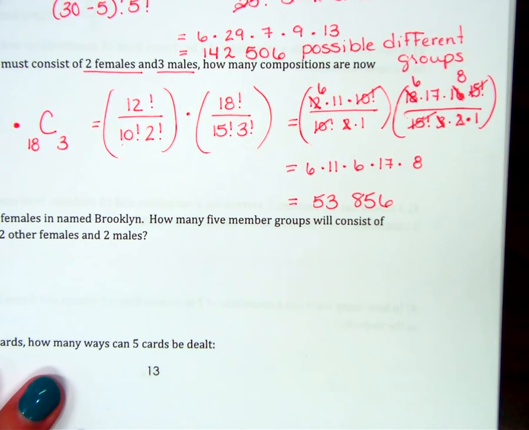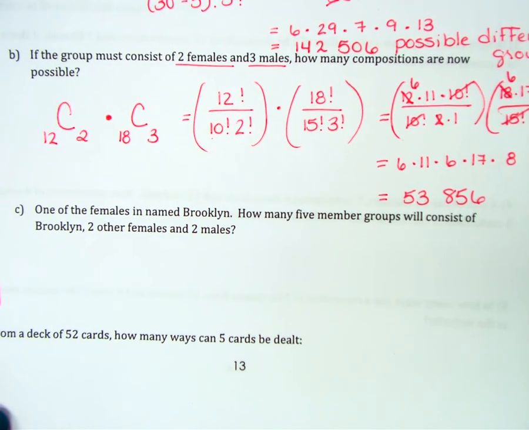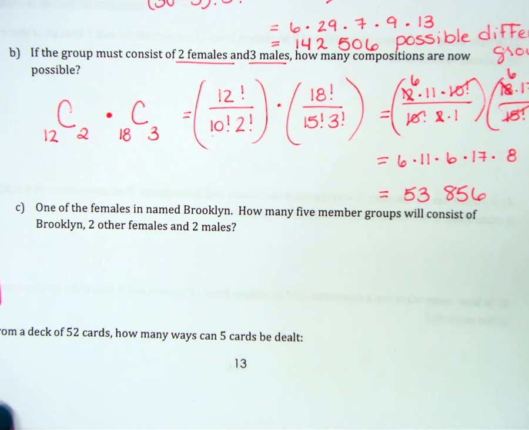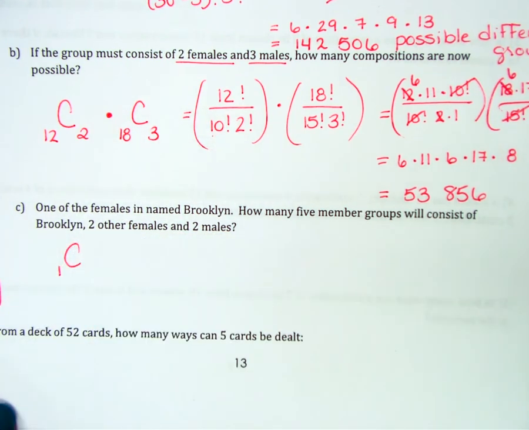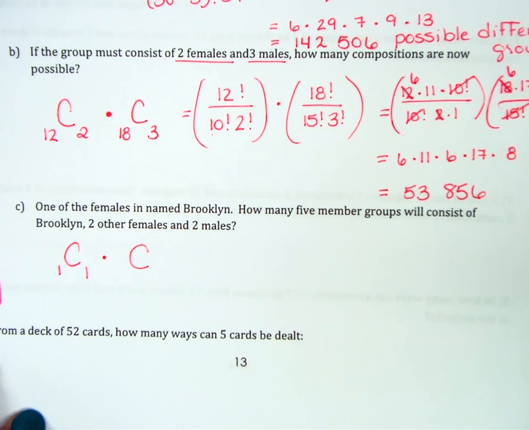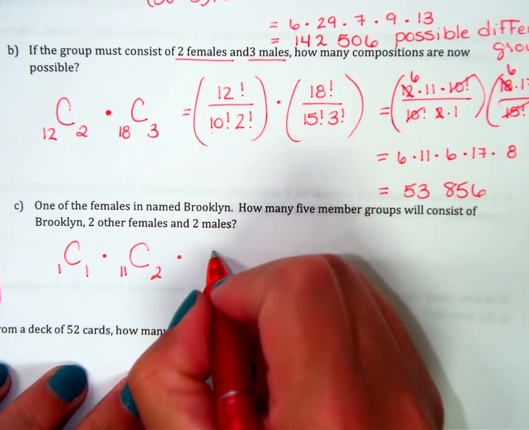Okay, one of the females is named Brooklyn. She has to be in the group. We don't ask why. So Brooklyn needs to be in the group. How many Brooklyns do I have? One. How many Brooklyns am I choosing? One. But we would have to do 11 now. Okay, so now we're going to the group of females. How many females do I have to choose from? 11.